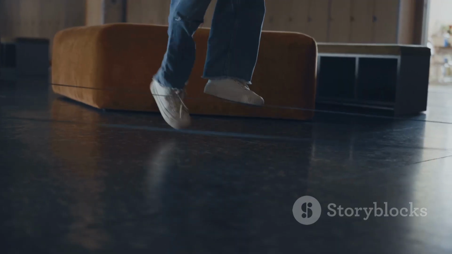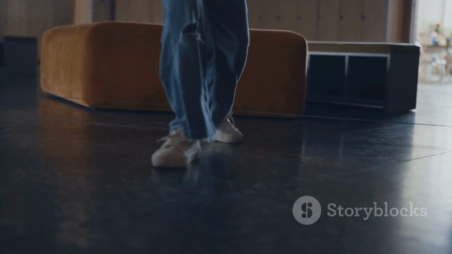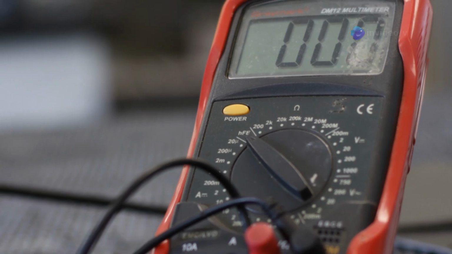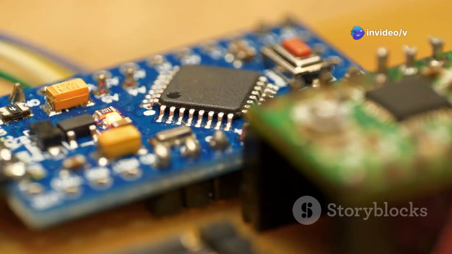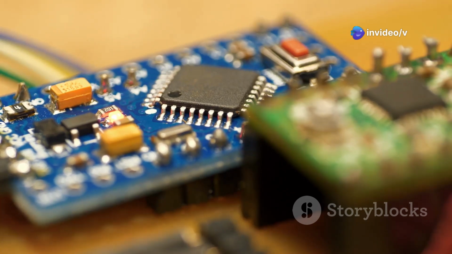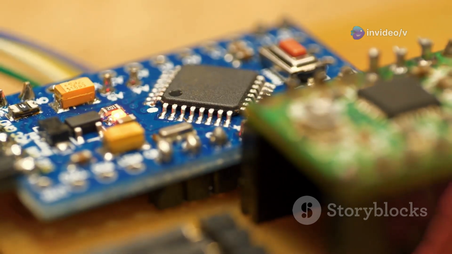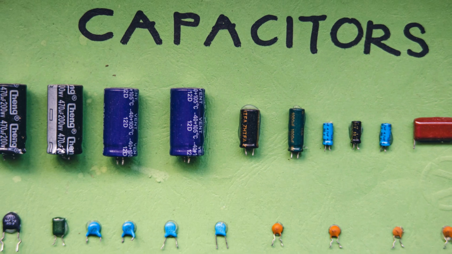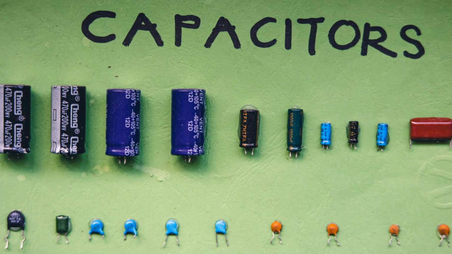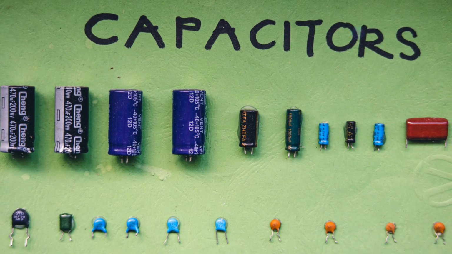Think of it like stretching a rubber band. You are storing potential energy. The amount of charge a capacitor can store is measured in farads. A farad is a large unit, so you'll often see capacitors with values of microfarads or picofarads. The capacitance depends on the size of the plates, the distance between them, and the type of dielectric material used.